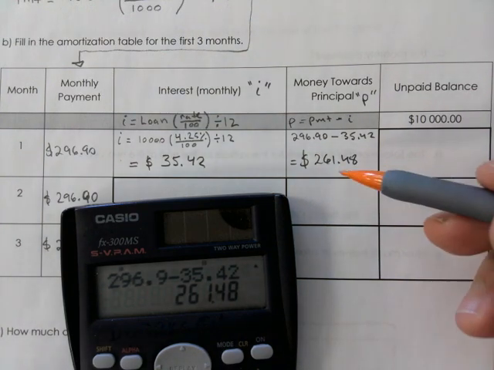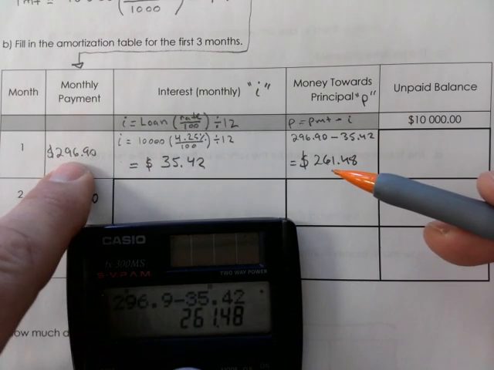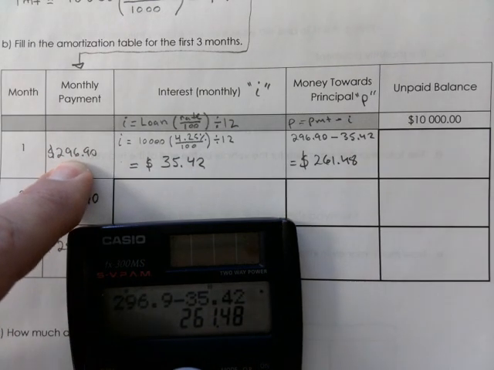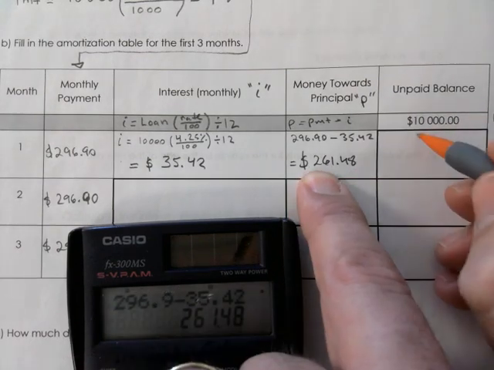And now, this portion right here, the bank shaves this off, right? Your payment comes in, takes from the account, they take this much, and then this brings down your unpaid balance.